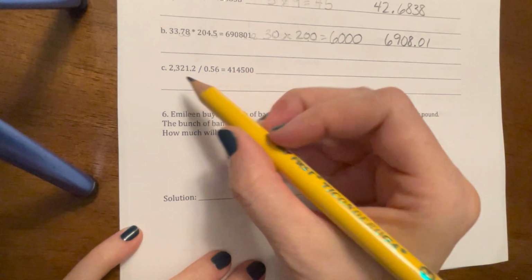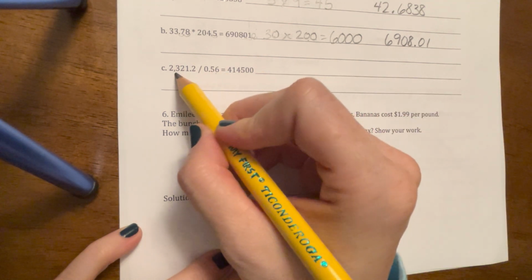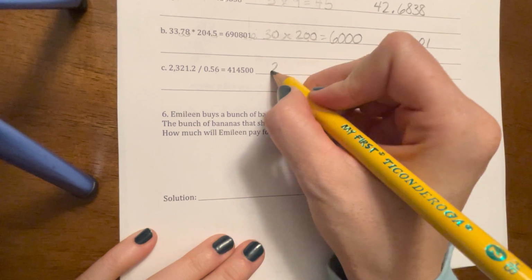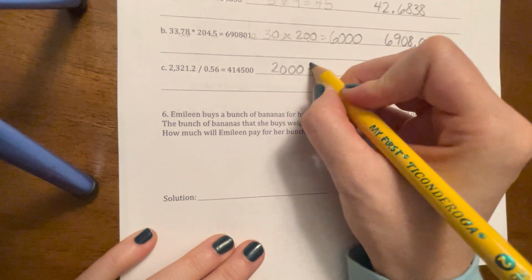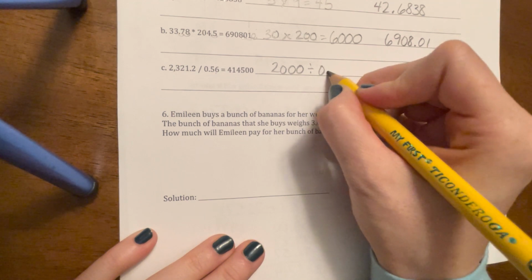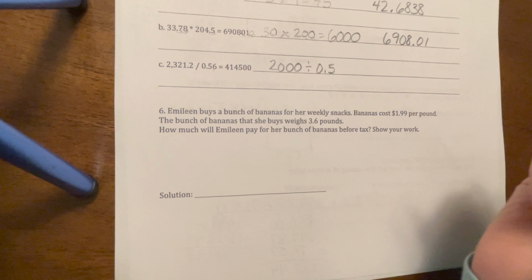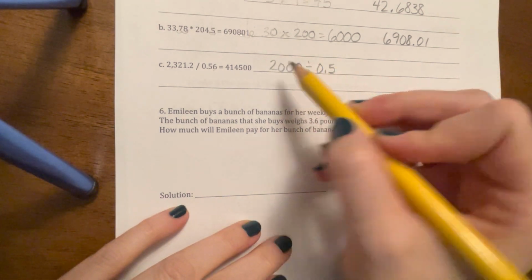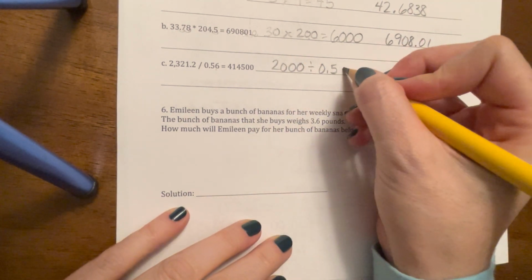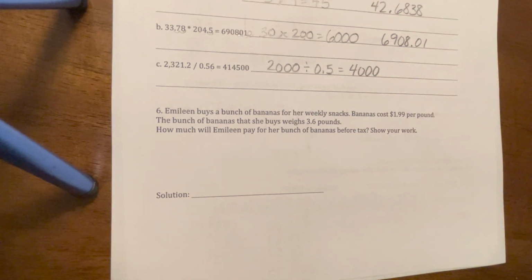For me, I would say probably the easiest mental math would be to do 2,000 divided by 0.5, so a half. So you'd be cutting your 2,000 in half, which would give me 4,000 as my estimation.